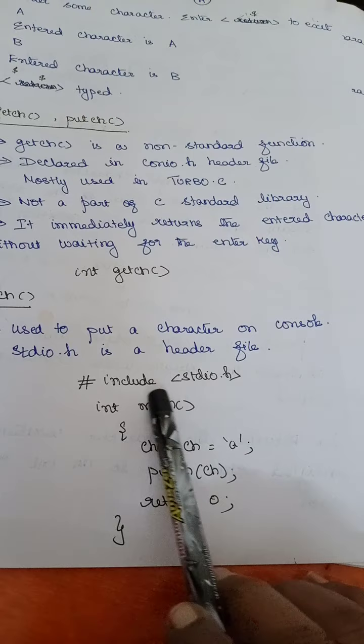So getchar and putchar is nothing but used to get only one character, and that too from the standard input and output. So that is nothing but your keyboard and screen, right? In the same way you have one more function, getch and putch. This getch and putch is not available in your standard C library. It's not been supported in your C standards, right?